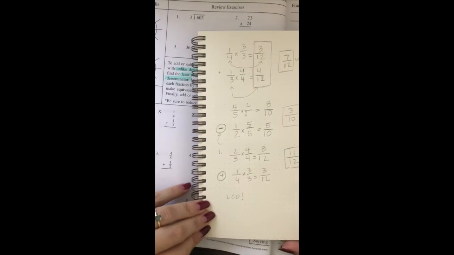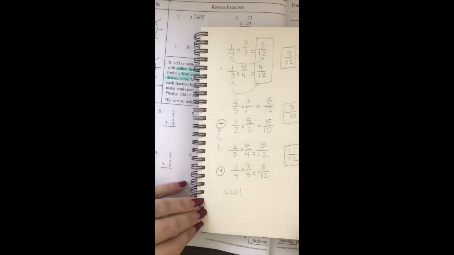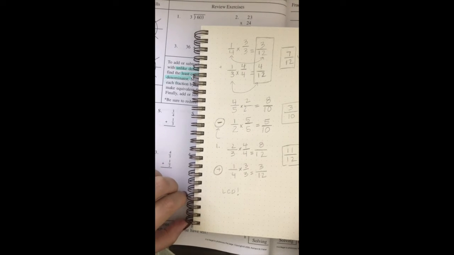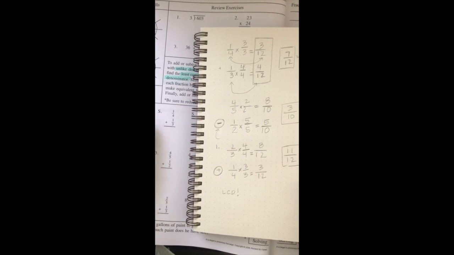So that is it for our first examples. And of course, let me know if you have any questions. We will have a practice page tomorrow on this, so we will not be moving on from this just yet. You will have this today and then another practice sheet with adding and subtracting with unlike denominators tomorrow.